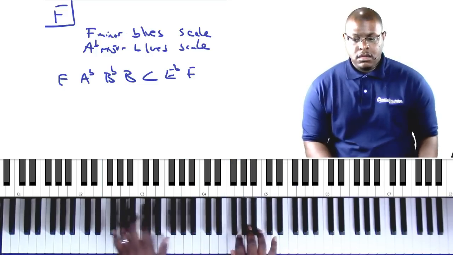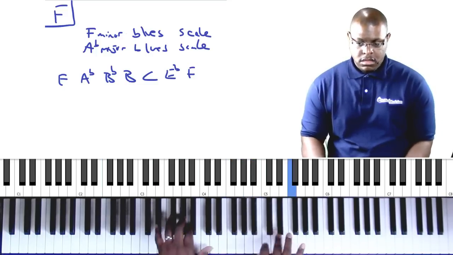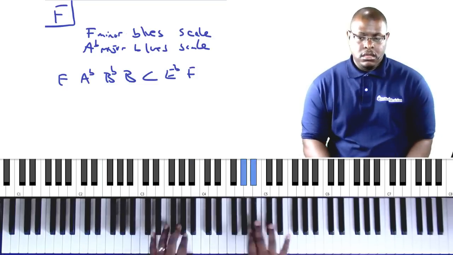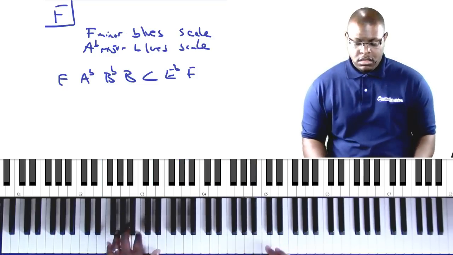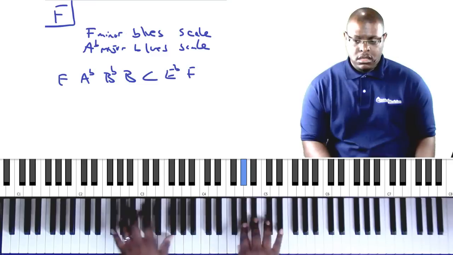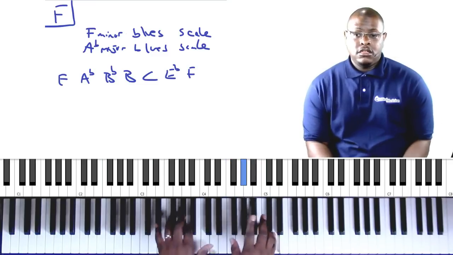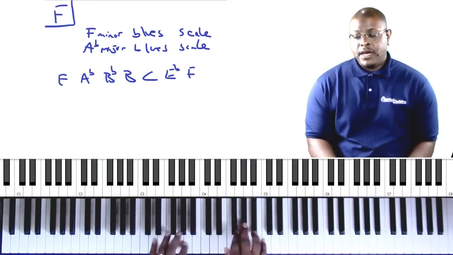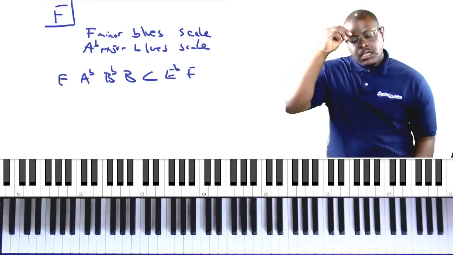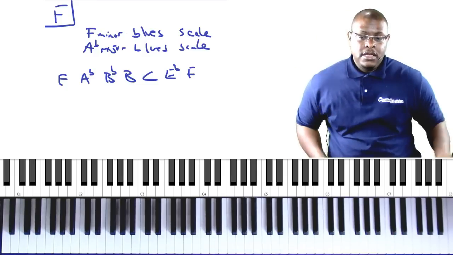Here's minor. Then back to minor, D minor. So yeah, you can go back and forth between the two, and they'll give you a different sound.